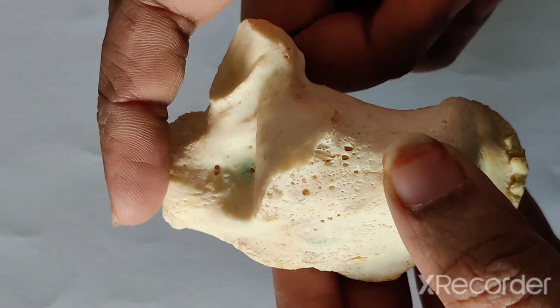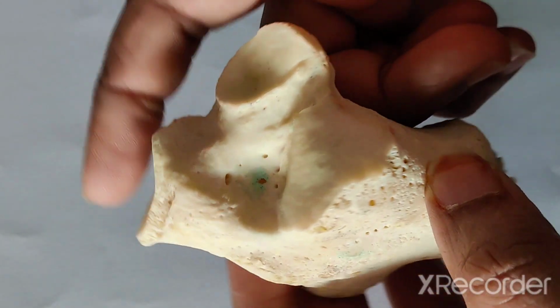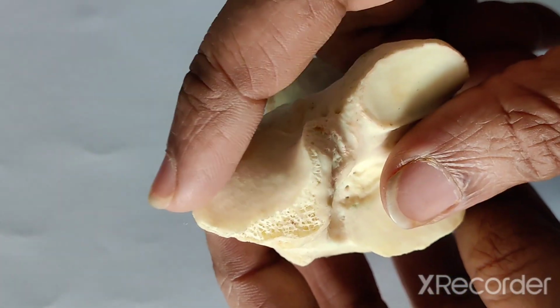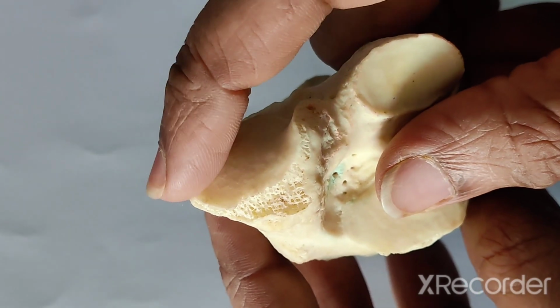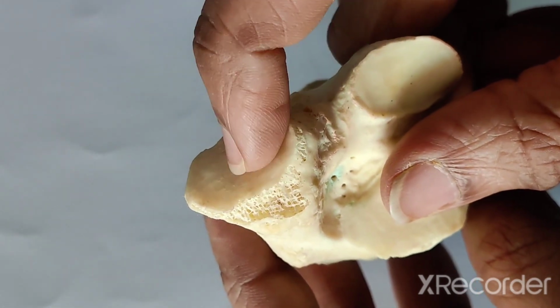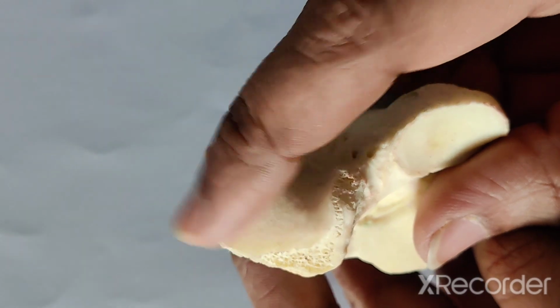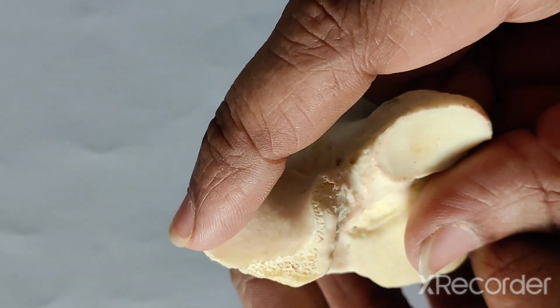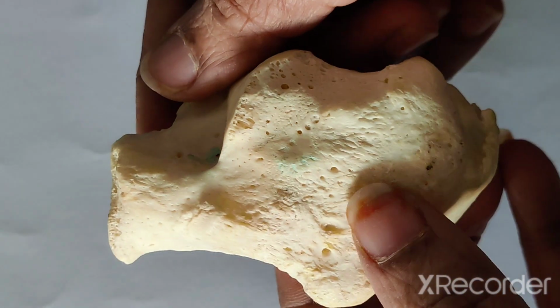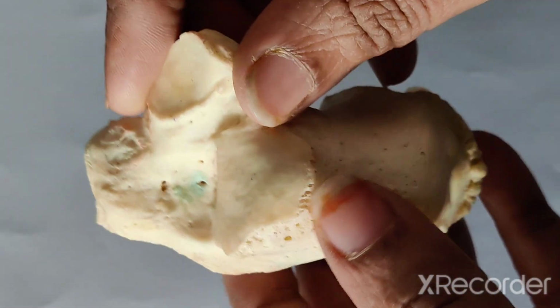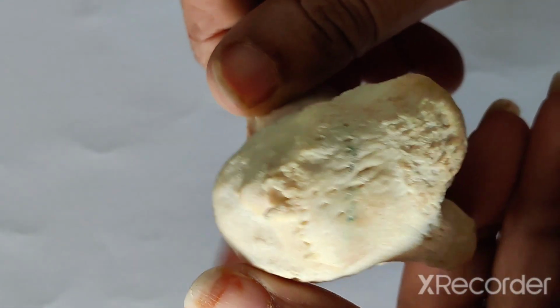So this is the anterior part of this bone. This anterior part, as we can see, is convex at the sides and concave in the middle. This part articulates with the cuboid to form the calcaneocuboid joint. So this is the anterior surface. Then this is the posterior surface.